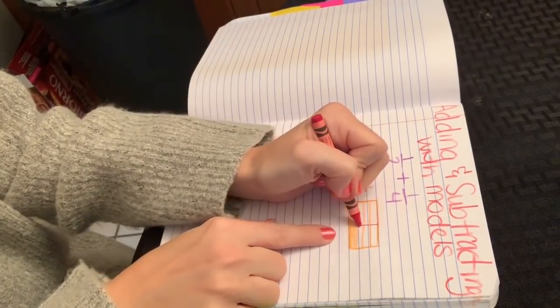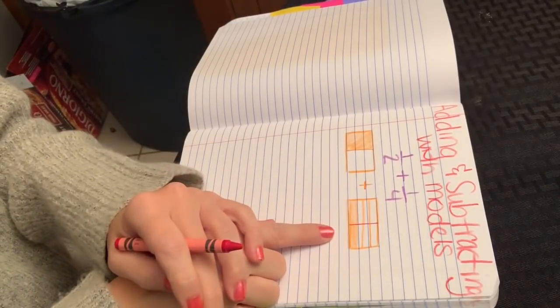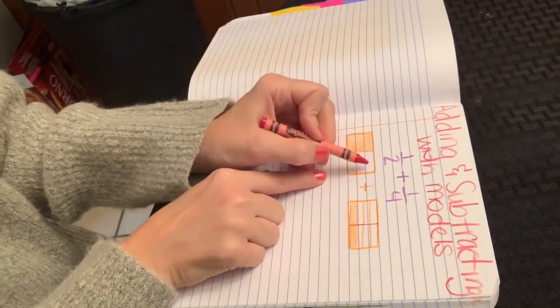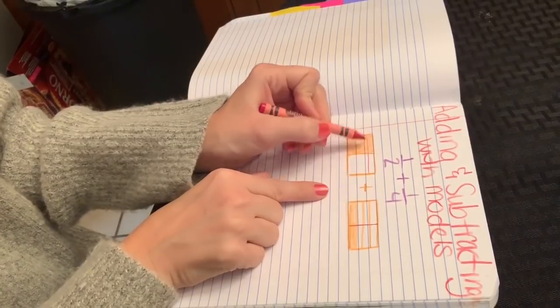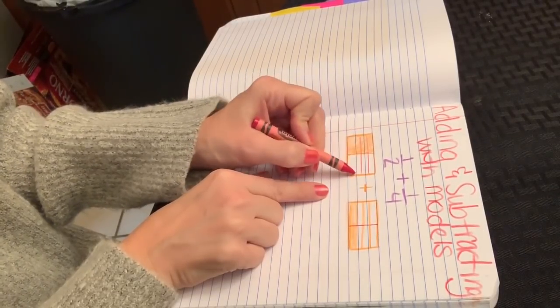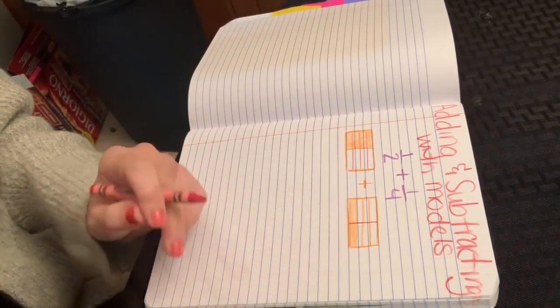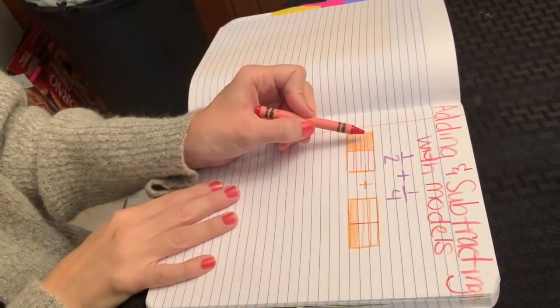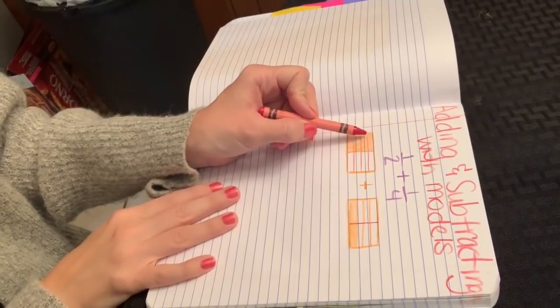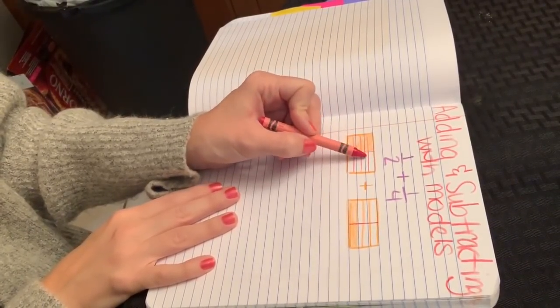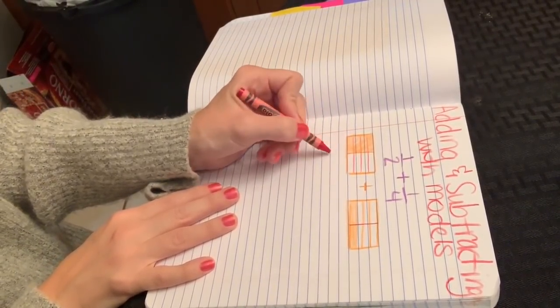On this one, I'm going to draw 1 line going up and down. On this one, I'm going to draw 3 lines going across. 1, 2, 3. Okay, so if you look now, we have 1, 2, 3, 4, 5, 6, 7, 8 equal pieces.